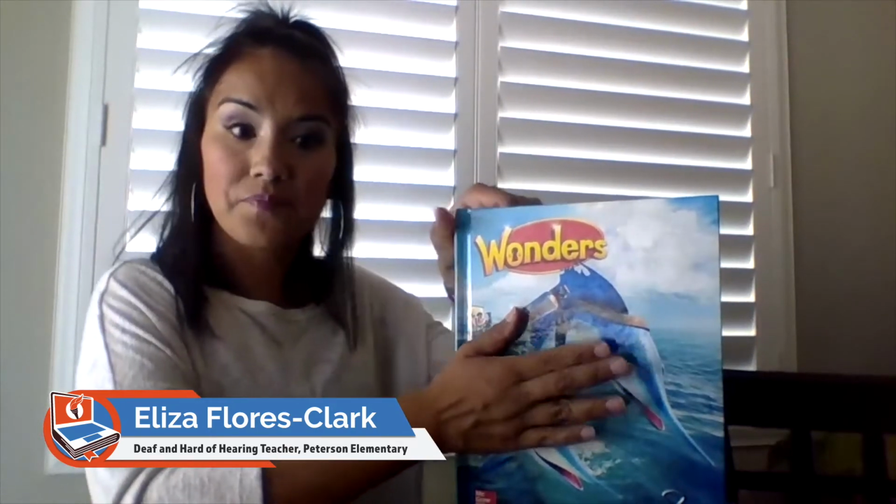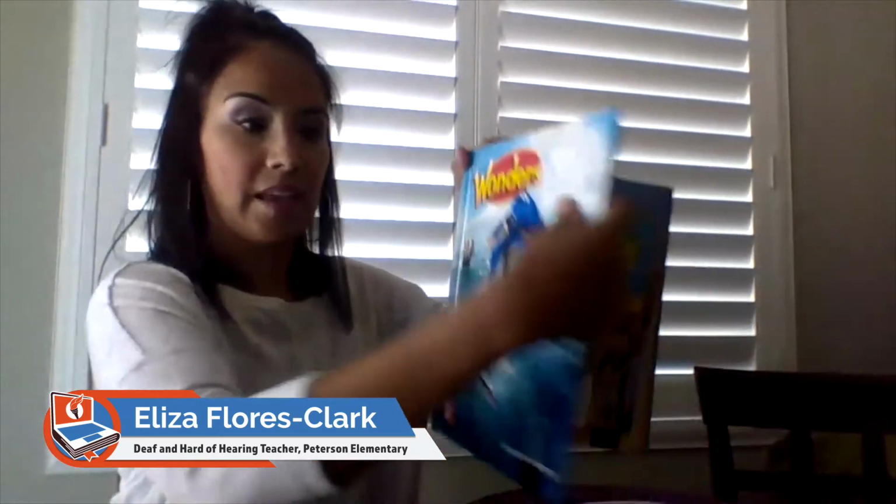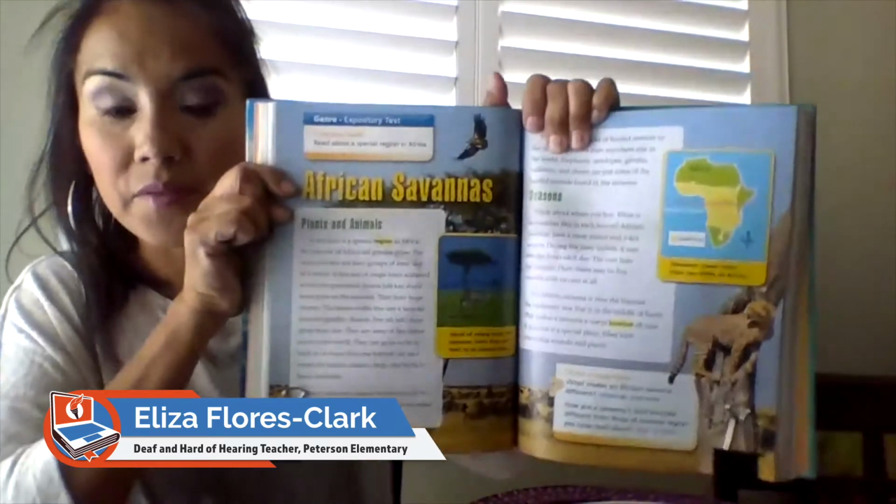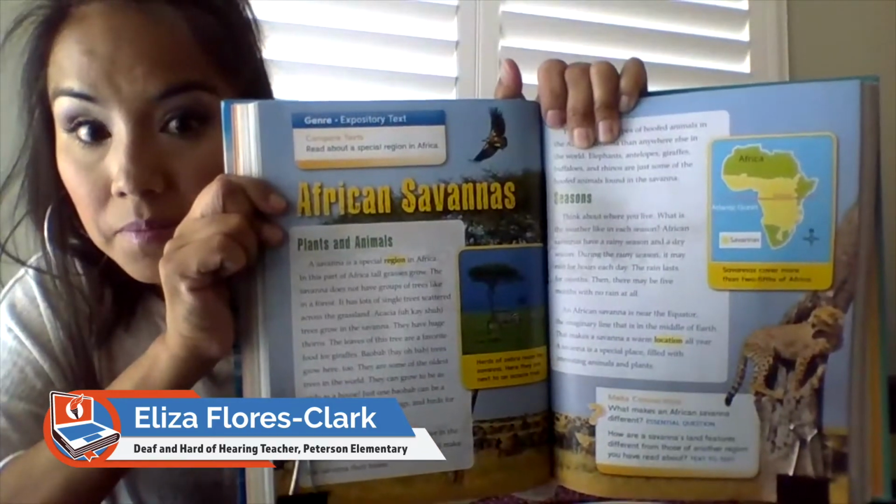So in this book, there are a lot of long stories, but there's also these short stories. And this is called an expository text.